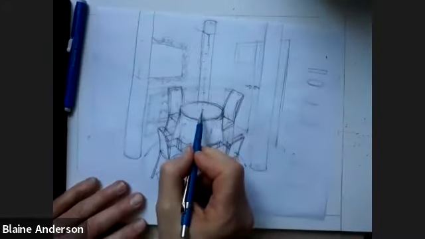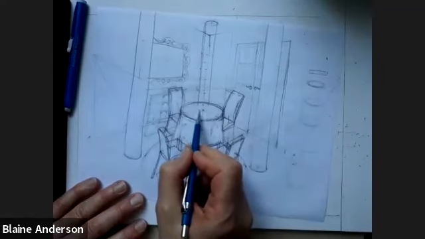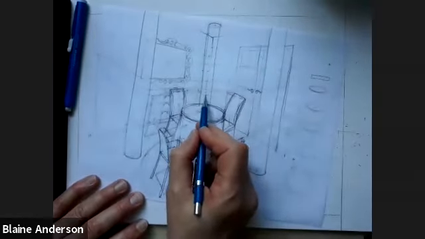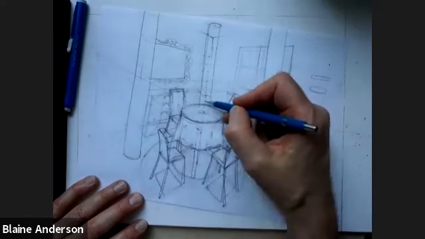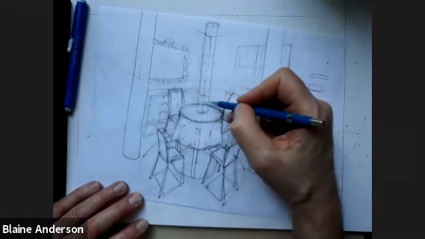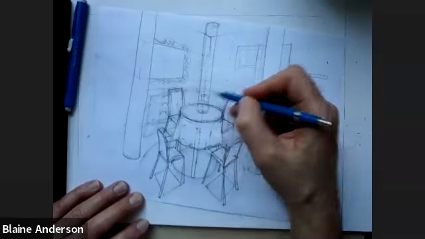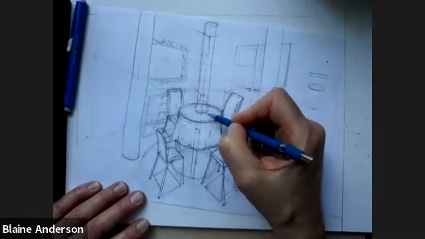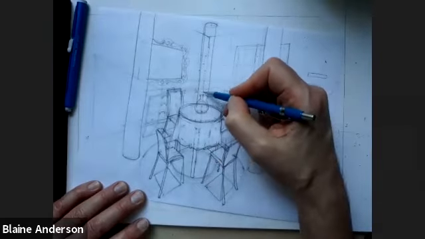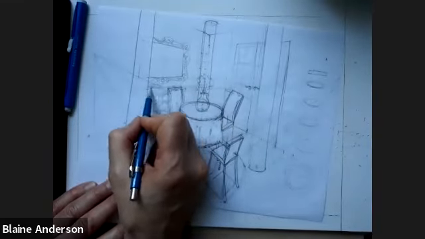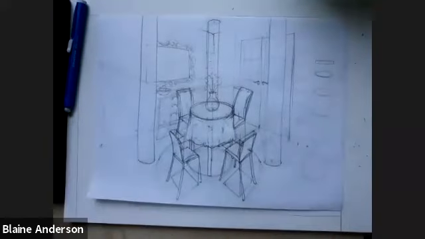If I were to put a vase or a bowl on this table, I'd draw an ellipse right here, come up the center line, draw an ellipse right here. Drawing an S curve inverted, convex, concave. And that should do it for the dining room.